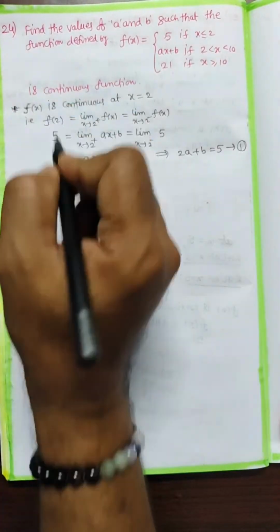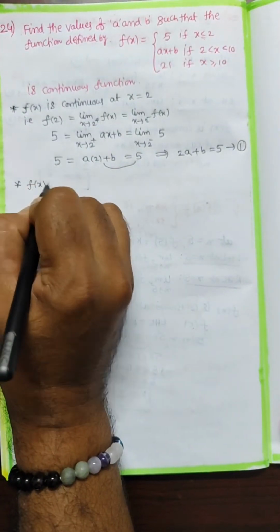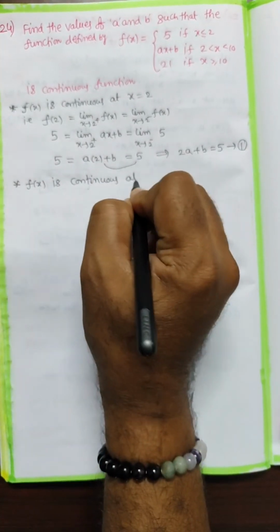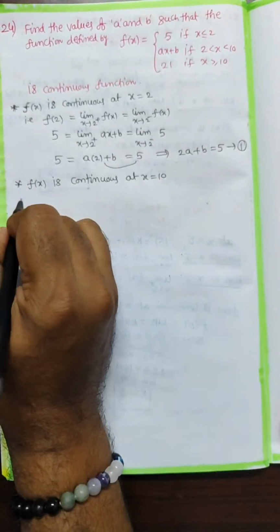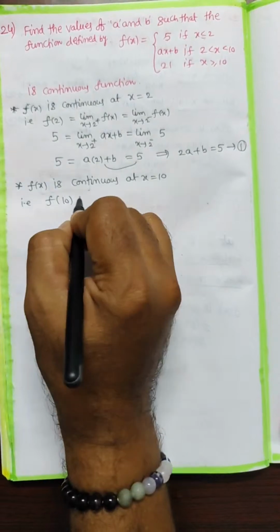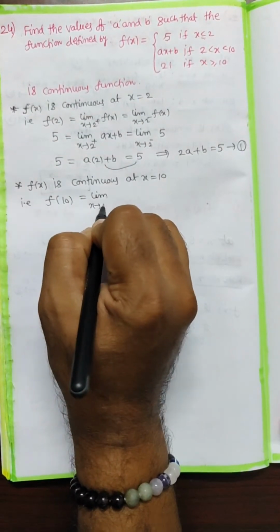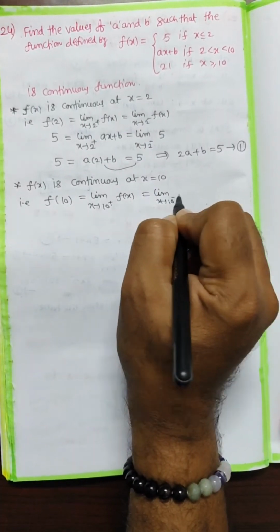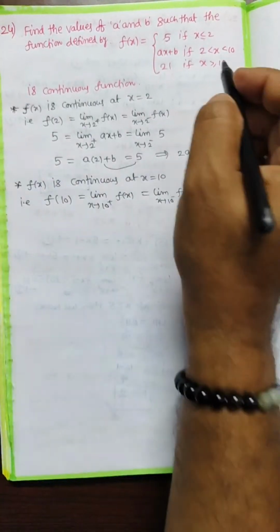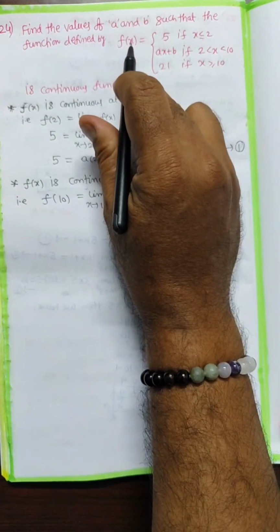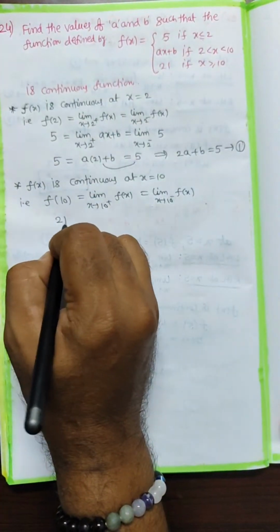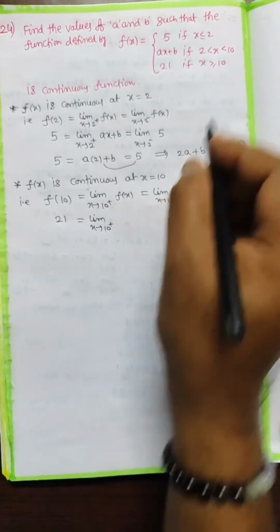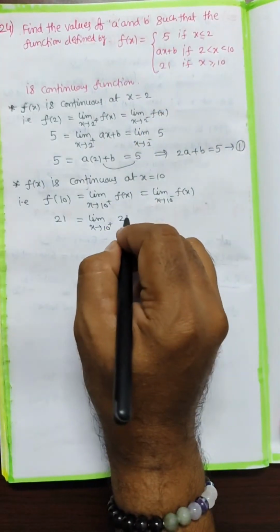Similarly, this is the first point. The second point is f of x is continuous at x is equal to 10. That means f of 10 is equal to limit x tends to 10 plus f of x, that is also equal to limit x tends to 10 minus f of x. F of 10 means at x is equal to 10, if you substitute, the value will become 21. Limit x tends to 10 plus, x is greater than 10, means again this f of x value is 21.